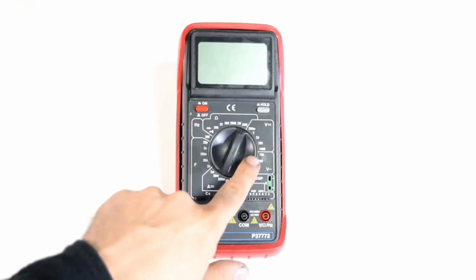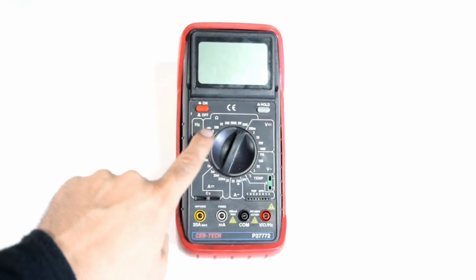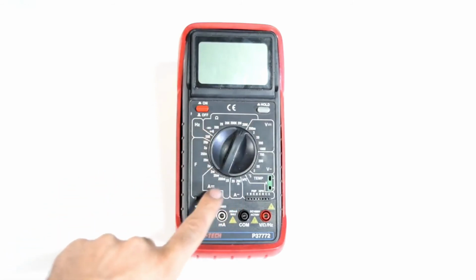Today we're going to be going back to the basics, and I'm going to be showing you how to properly use a multimeter. We'll be covering how to measure DC voltage, AC voltage, resistance and continuity, and also how to measure amps. Alright, let's start with DC voltage.